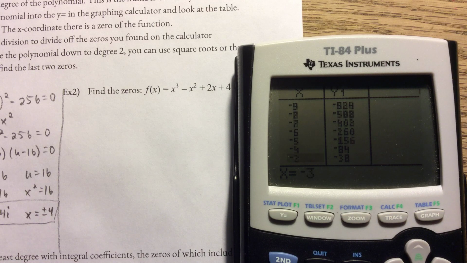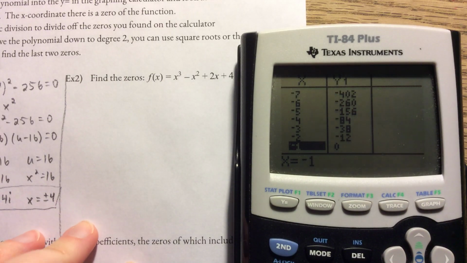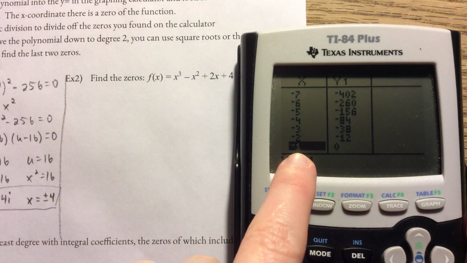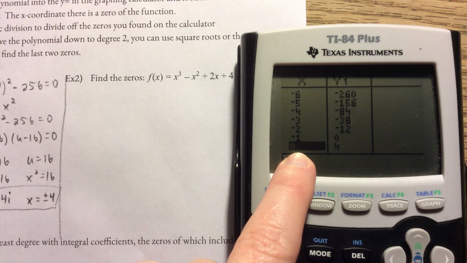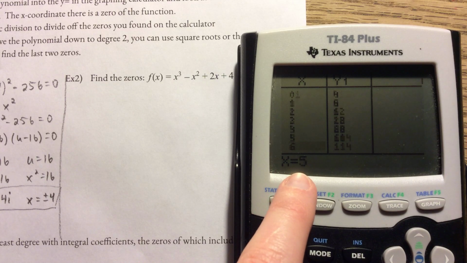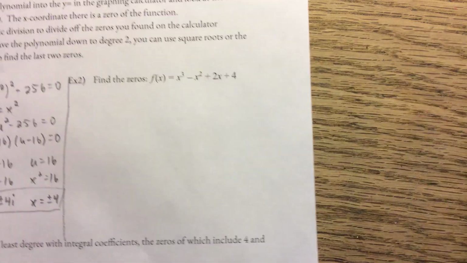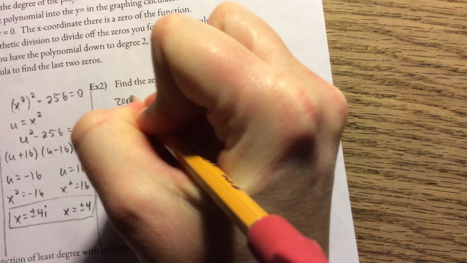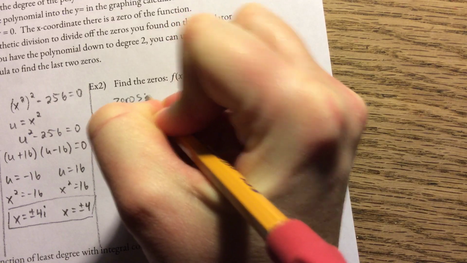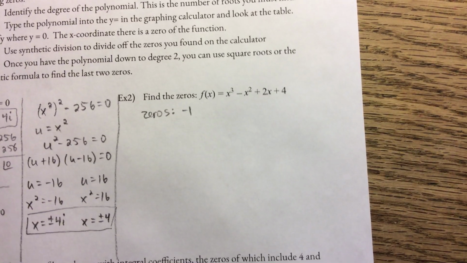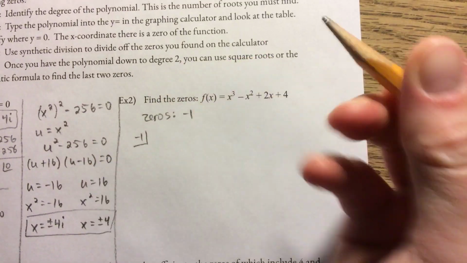And I'm going to my table. So right here I have a 0 at negative 1. And it looks like that's the only one I'm going to find on the calculator. So I'm going to list that one. And now I'm going to use synthetic division to divide that off.